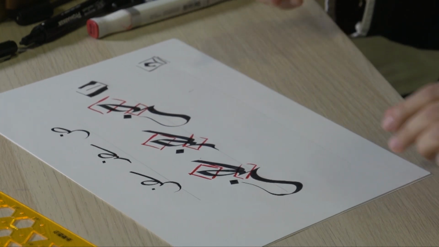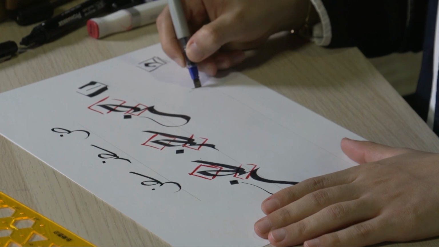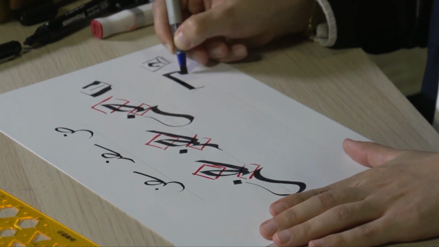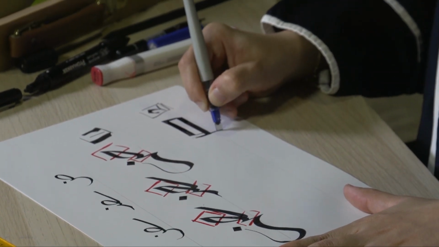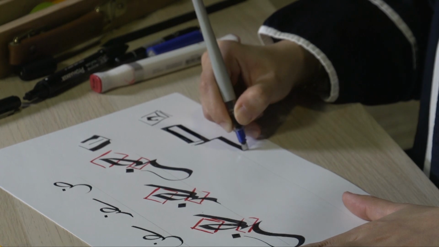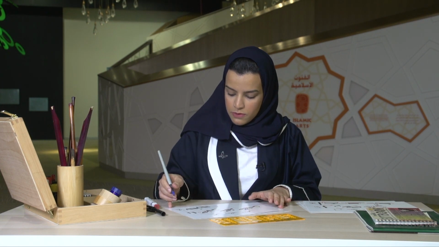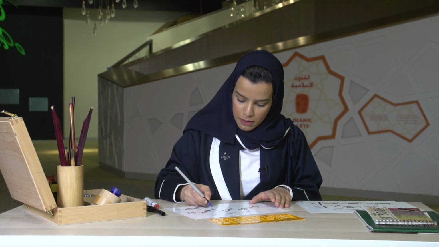And here we go again to create another pattern. As you can see, I'm just moving my fingers without the need to move all the hand.